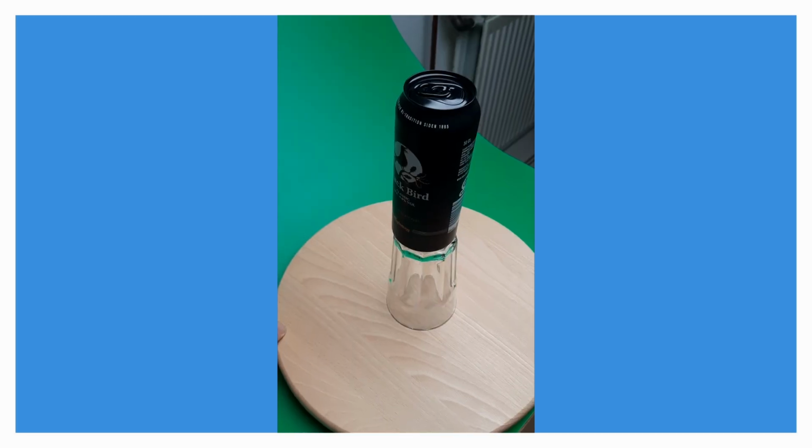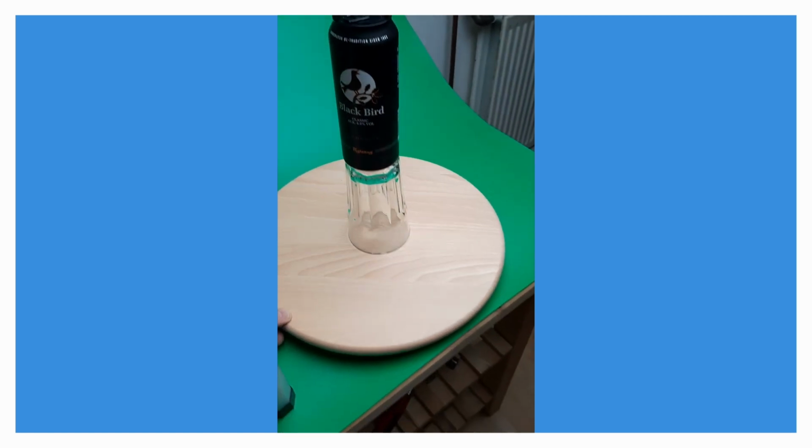So for the shot, I'm also using a Lazy Susan. In this case, I'm just using an old wooden, manual one, because that is just good enough. Okay, so that was the setup. Now let's go into DaVinci Resolve and do some editing.